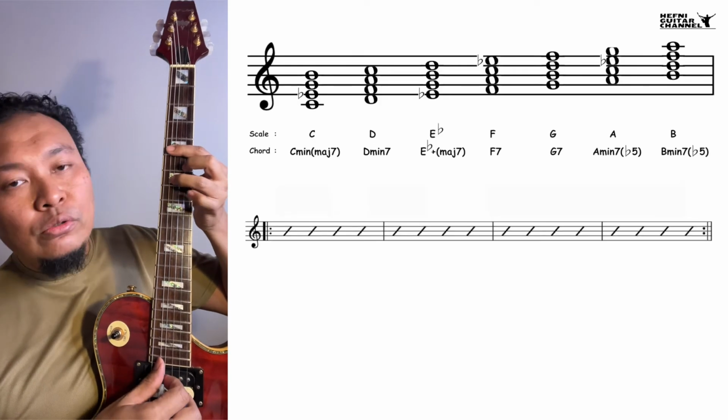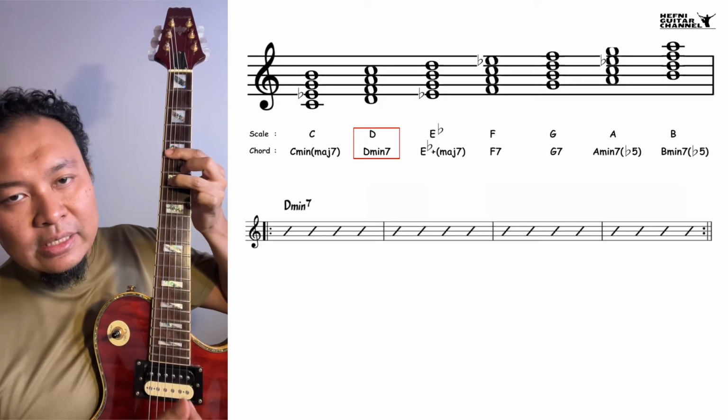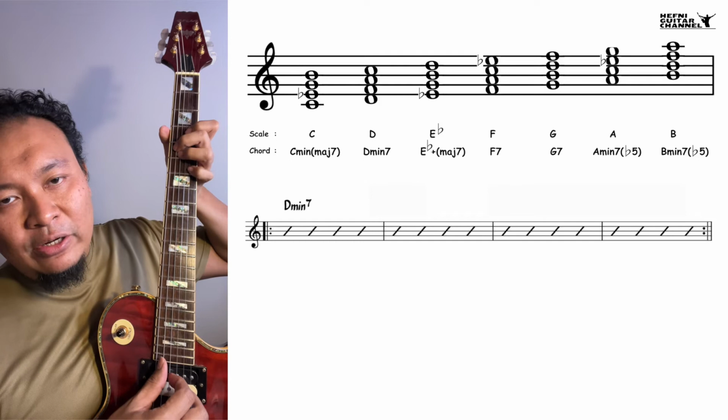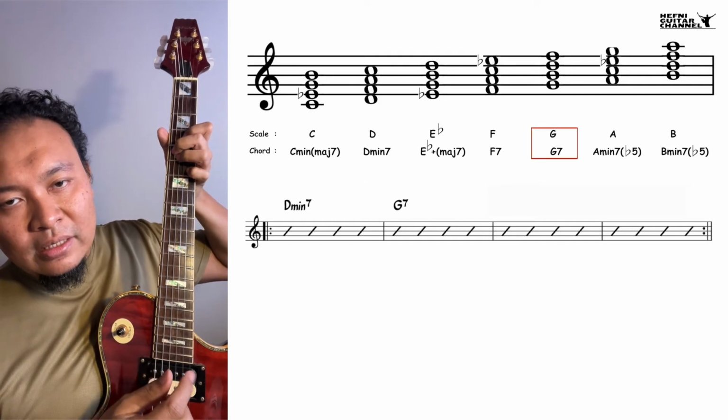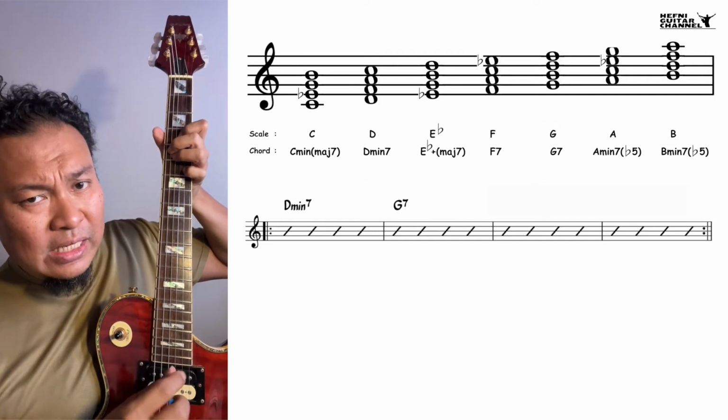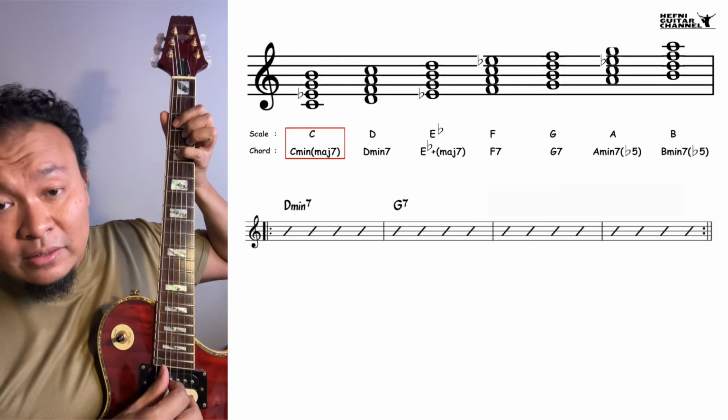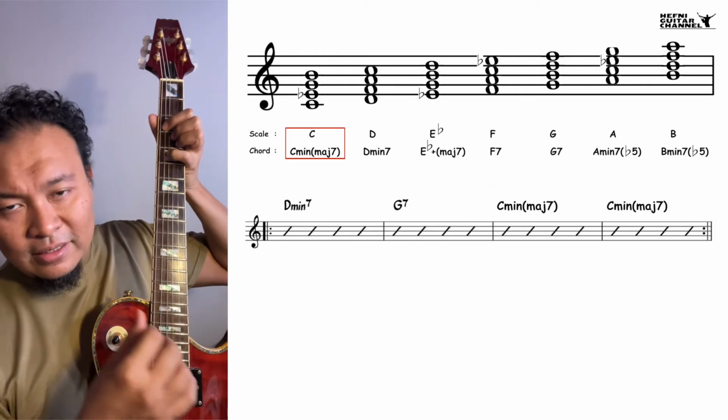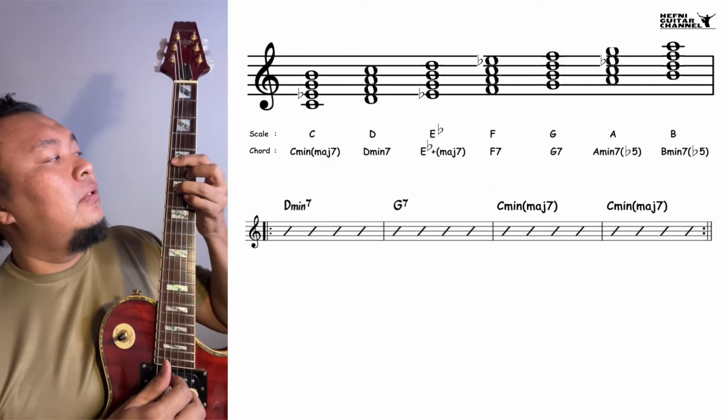Okay, so let us use the 2 for melodic minor, D minor 7, the 5 for melodic minor, G7. Okay, instead of C major 7, let's go to C minor major 7. So get used to the sound.